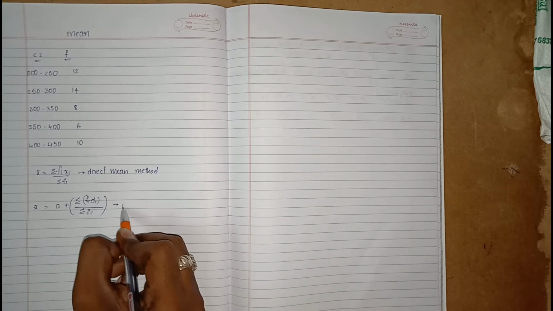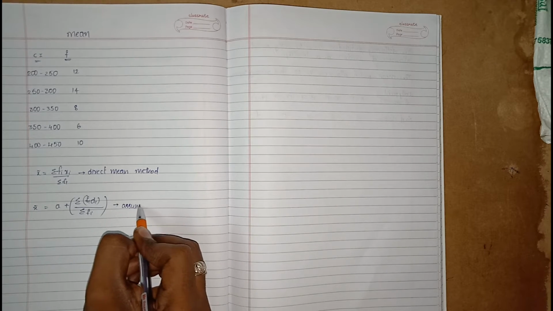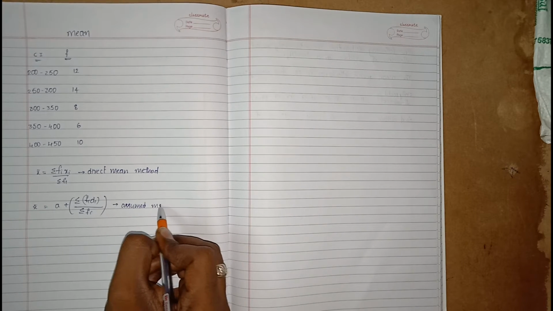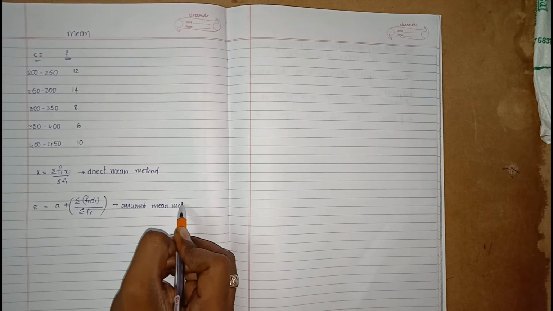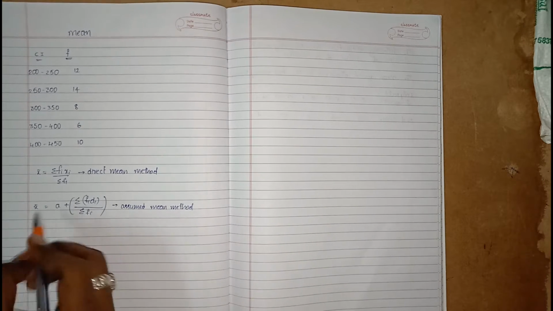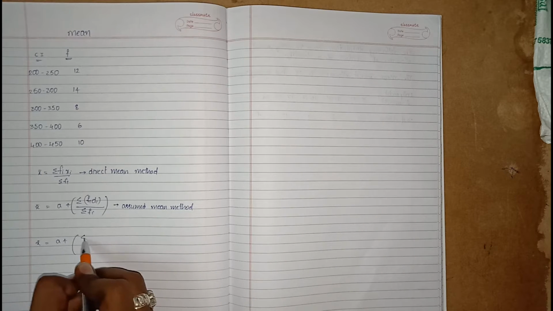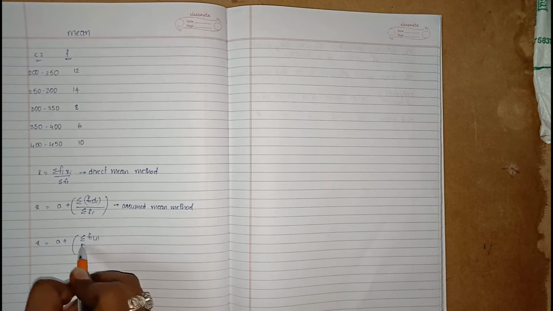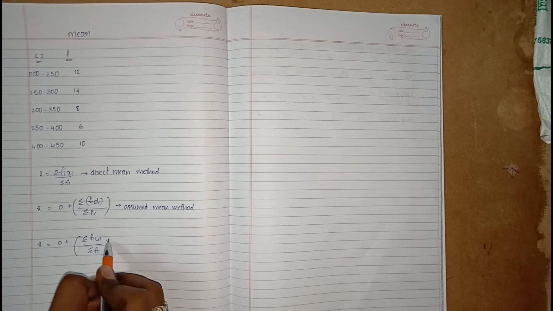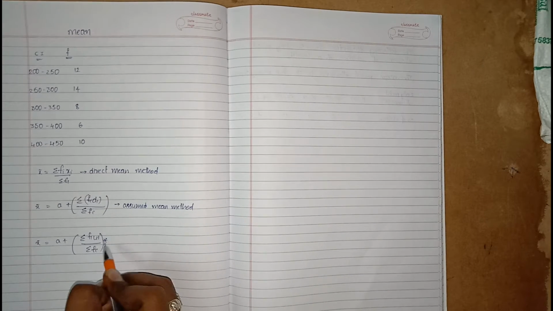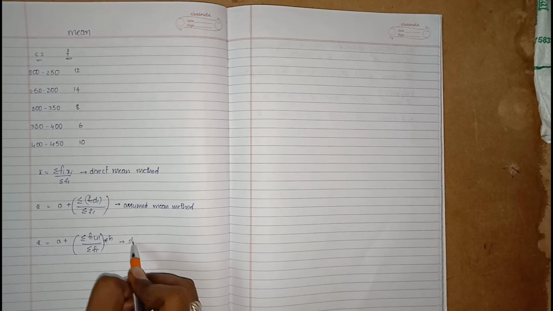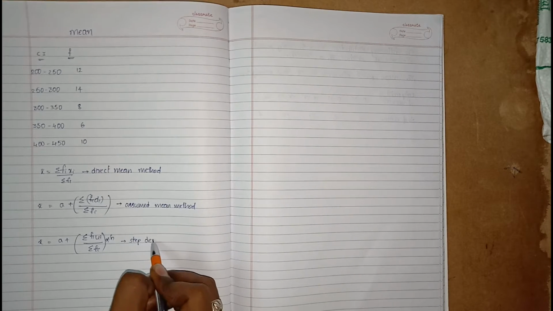It is the assumed mean method. And one more is x bar is equal to a plus sigma fi ui by sigma fi into h. It is the step deviation method.